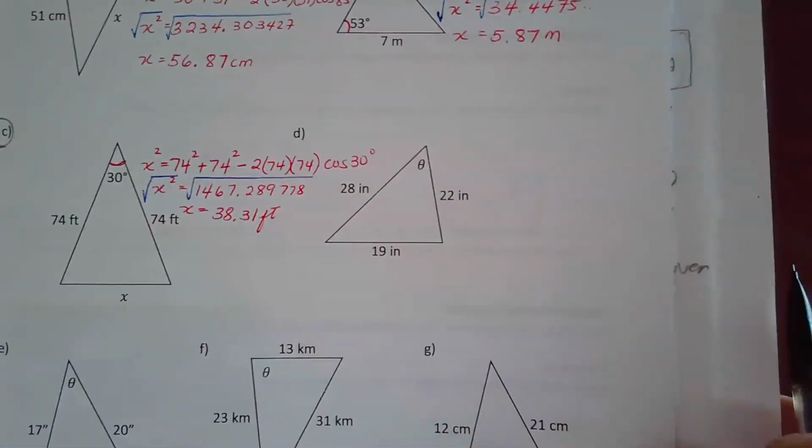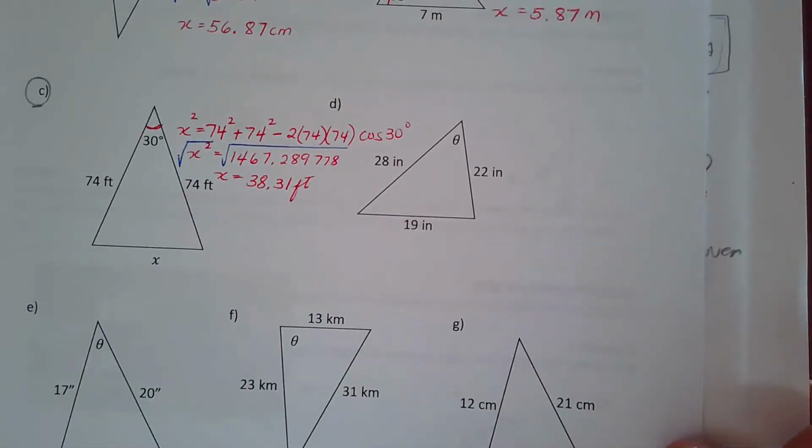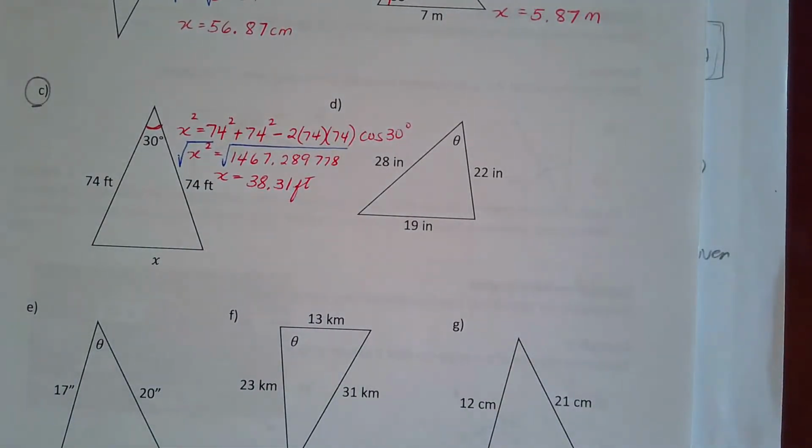For today, what we're going to do is work on these questions here in our workbook.